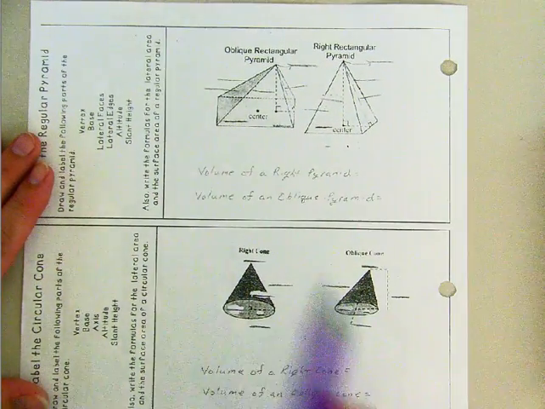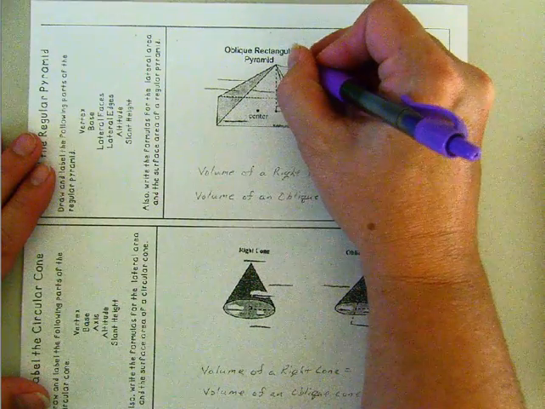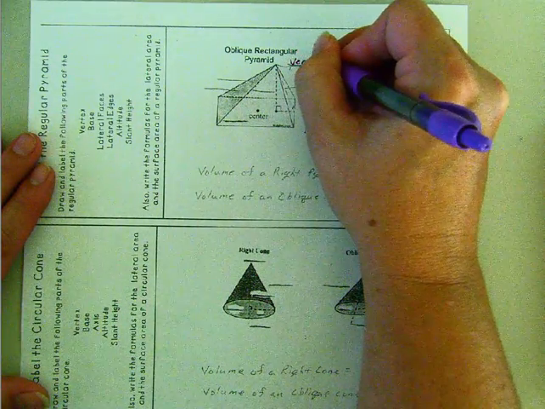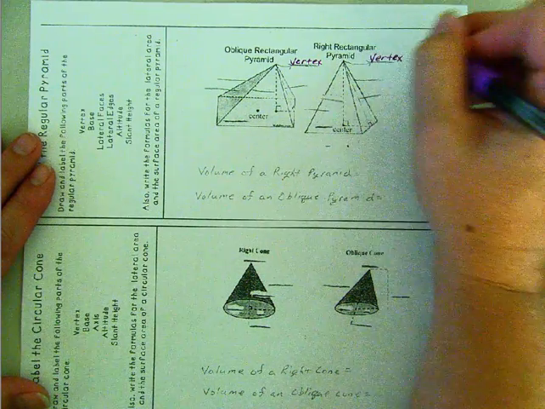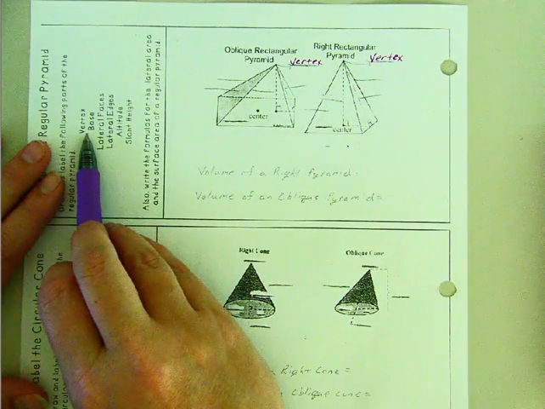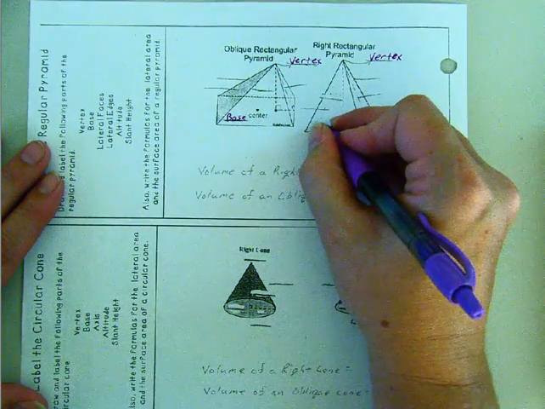Okay? All right, so then we're going to be looking here at vertex. So that is the first thing here. So we need to know where the vertex is. We have a vertex on both of these. The next piece is the base. So these only have one base. So we have a base here and a base here.